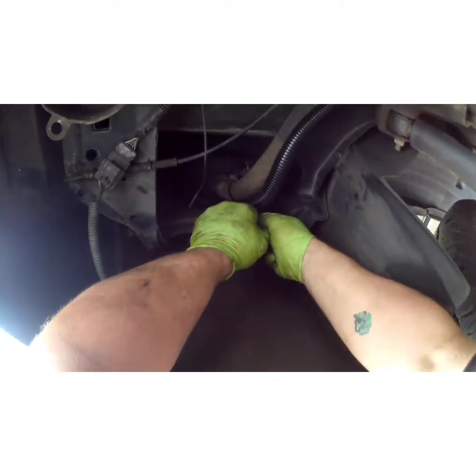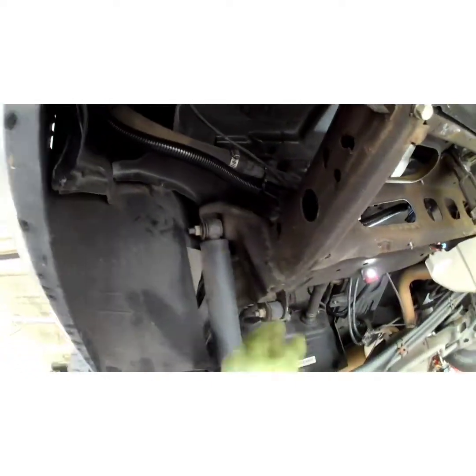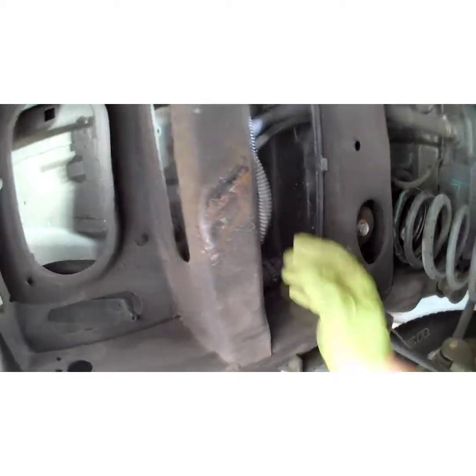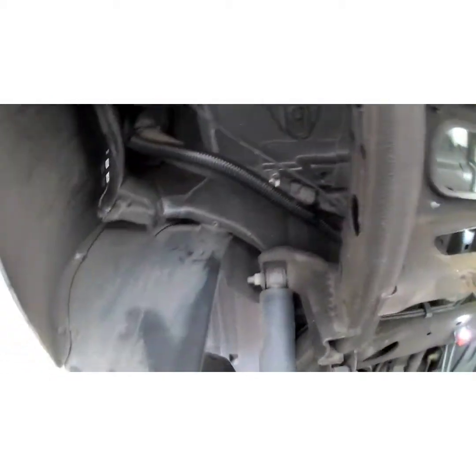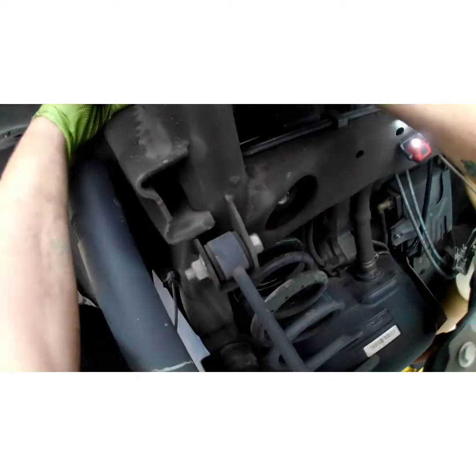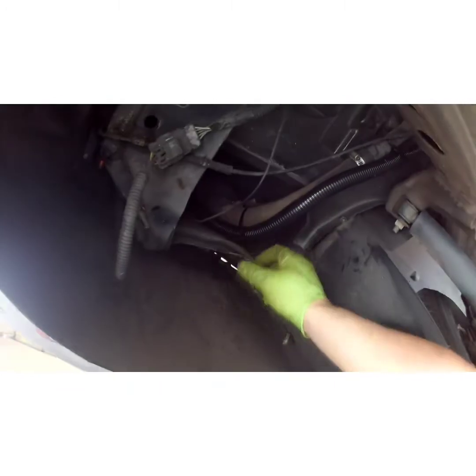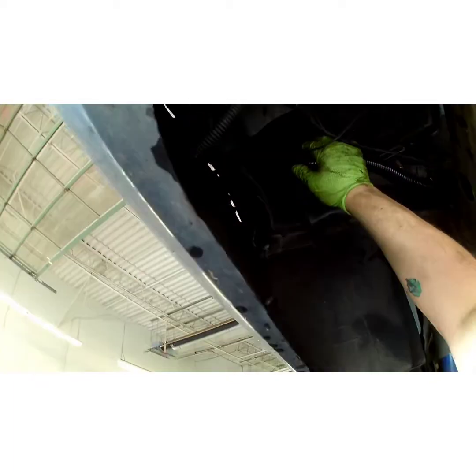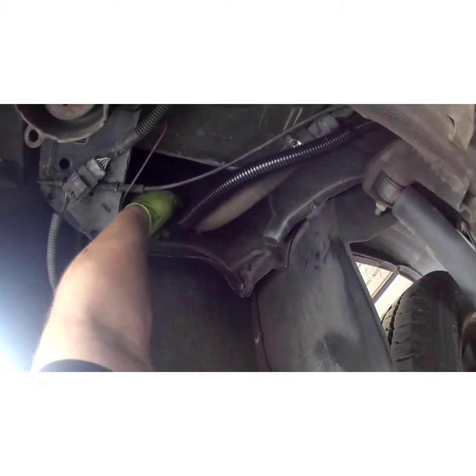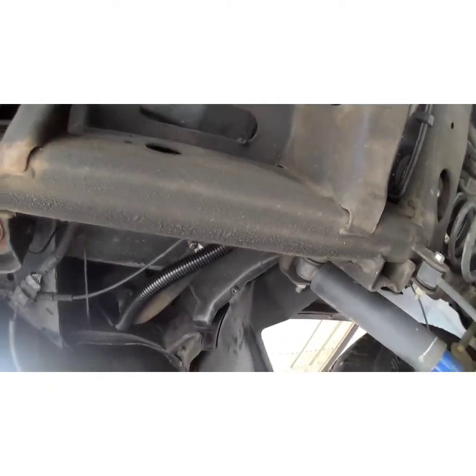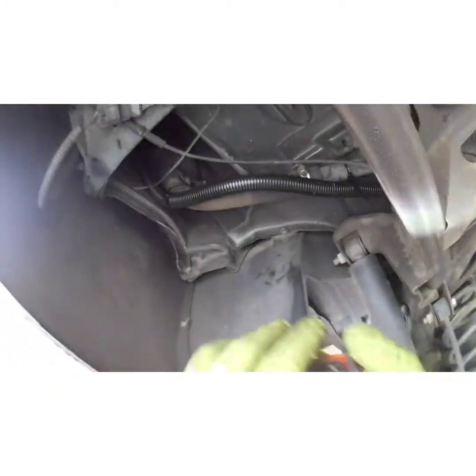Pull it tight. Alright. I guess it's just them two. Yeah, that's it. Pull that nice and tight. Don't restrict the flow, but just tuck it up in there like that.